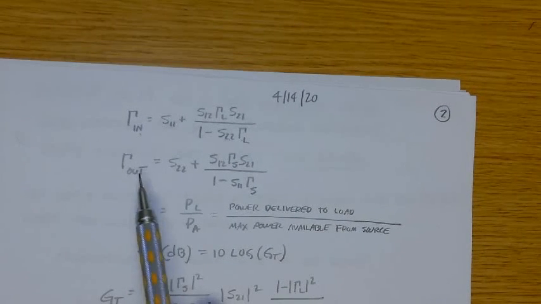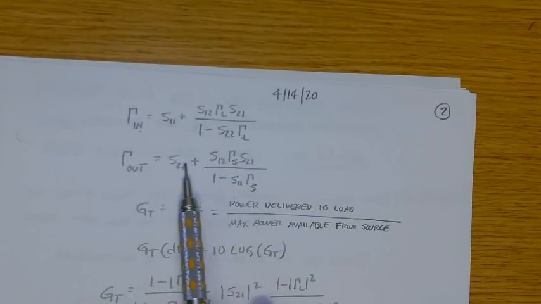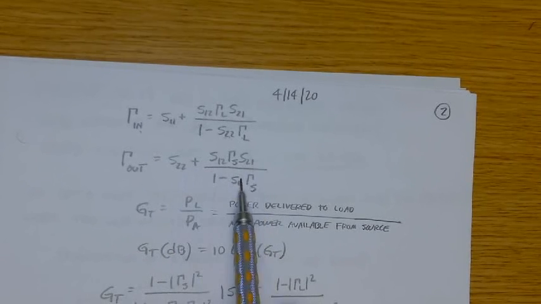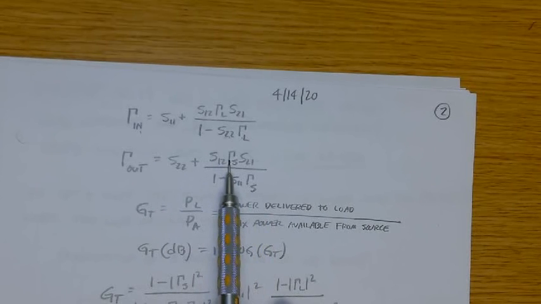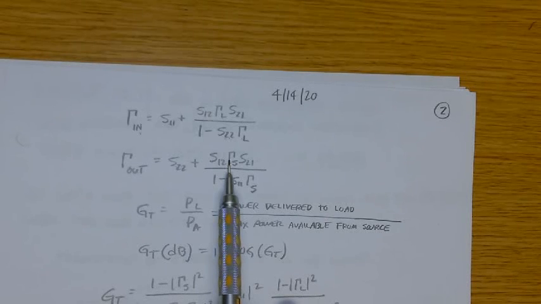Similarly, the output reflection coefficient depends on every scattering parameter of the microwave network, as well as the reflection coefficient looking into the source matching network.